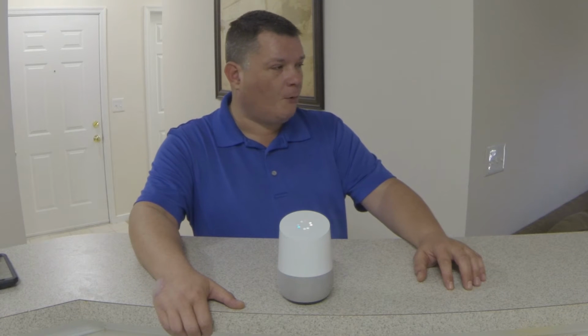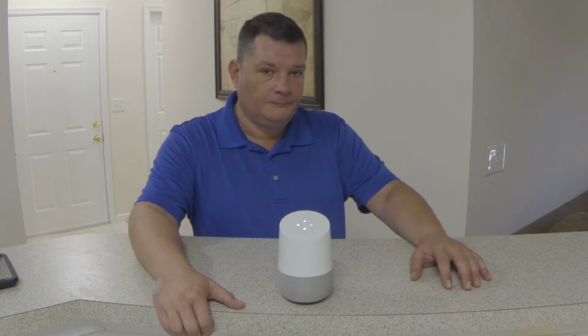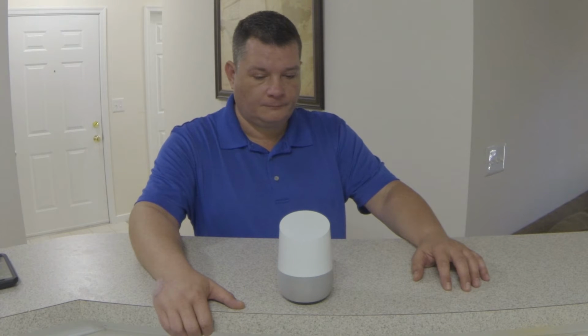Okay, Google, what's the market cap for Google? As of 10:52 a.m. Eastern Standard Time today, Alphabet Inc. Class A has a market cap of $509 billion.